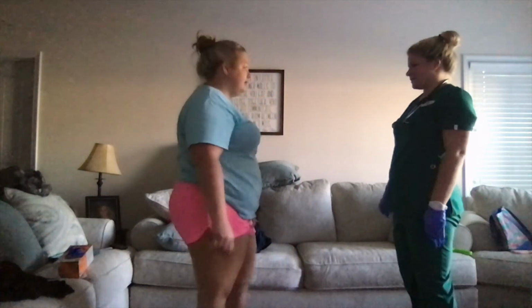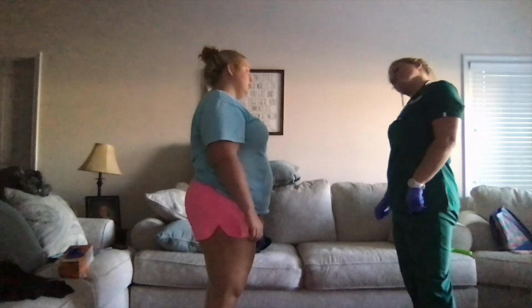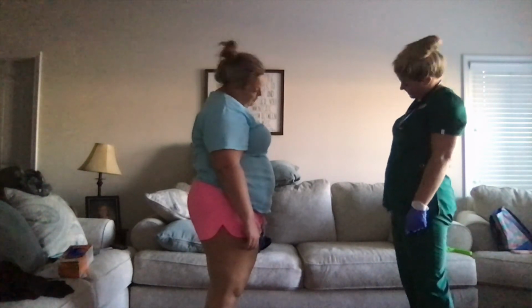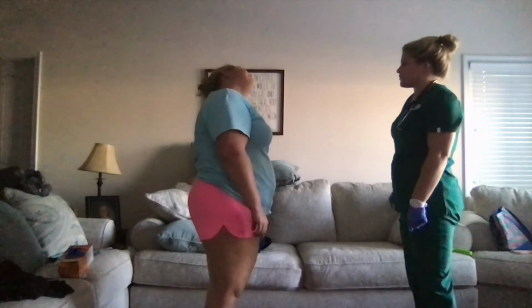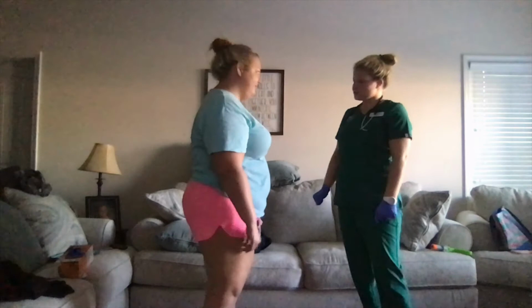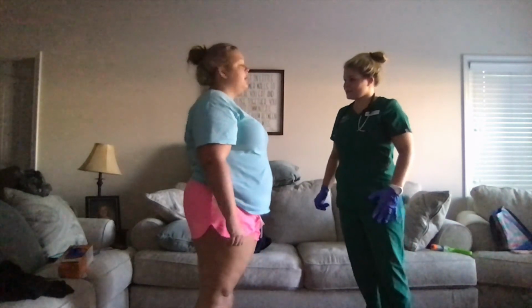Good job. Now let me see the range of motion of your neck, please. If you would just spin your neck around like this a couple of times, it might feel good. Okay, good. You have good range of motion in all of your joints and with your muscles. And there was no pain caused when you did the range of motion, correct? Correct. Okay.